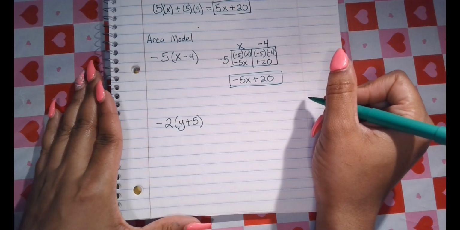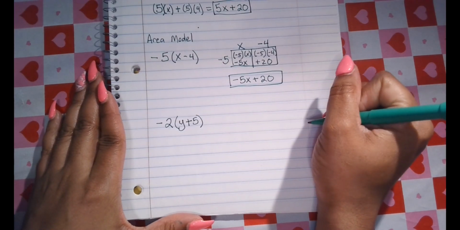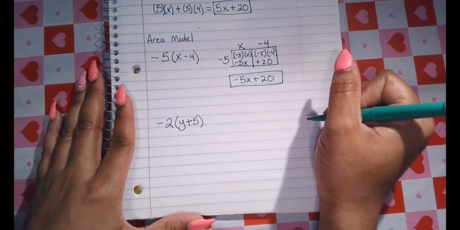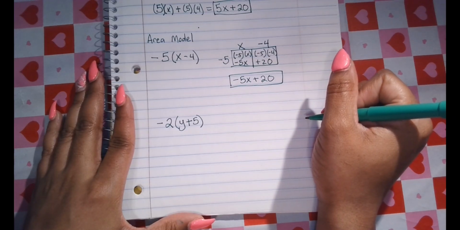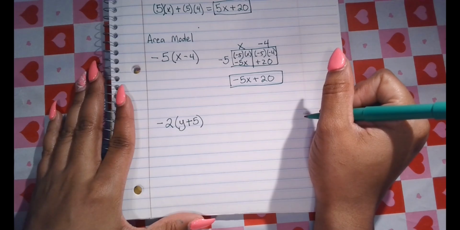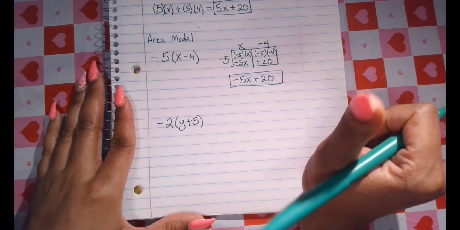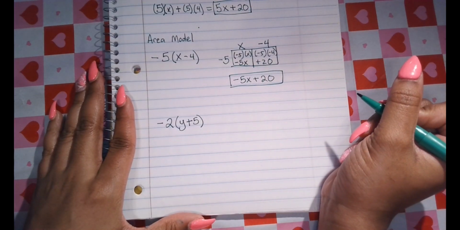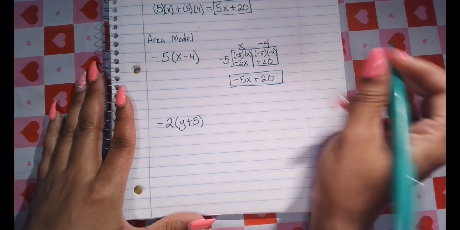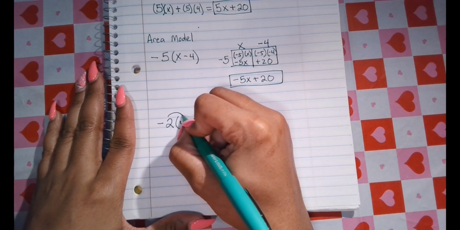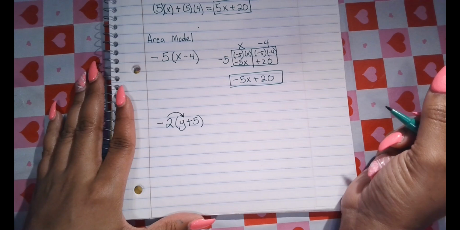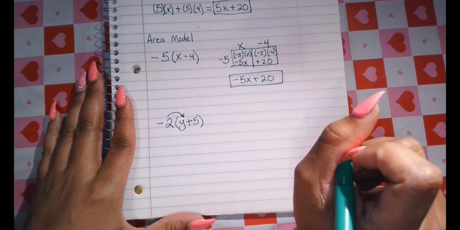Okay, give you a moment to write it down. What do you think our first step should be? Did you say multiply negative 2 times y? Because if you did, you were right.